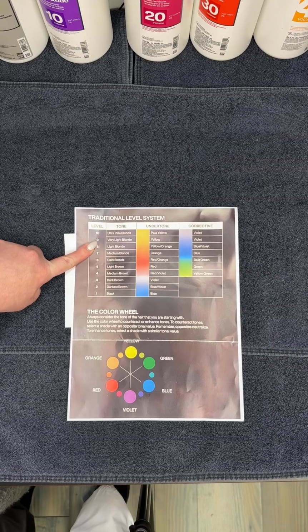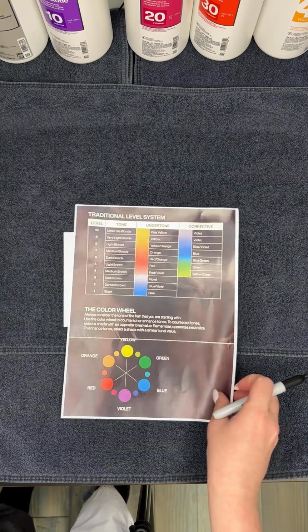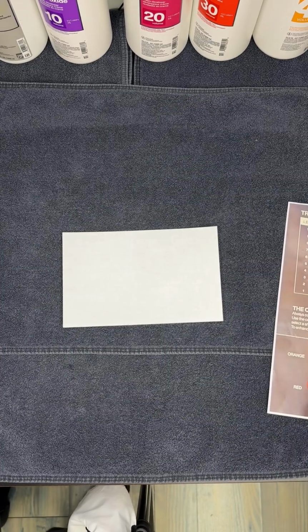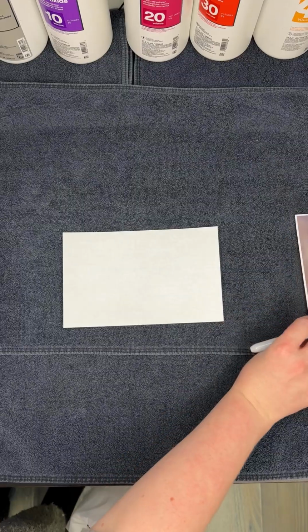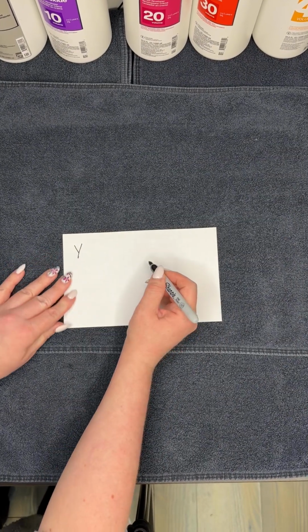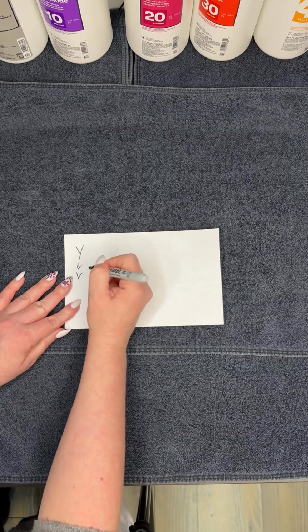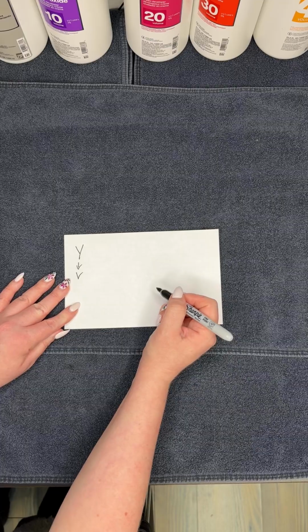It's way too yellow to be an 8, but if there's still orange present, it's definitely an 8. So let's say you go, no, that's a 9. And at 9, toning out pigment, we're toning out yellow. So yellow needs violet, and that's how you neutralize it.